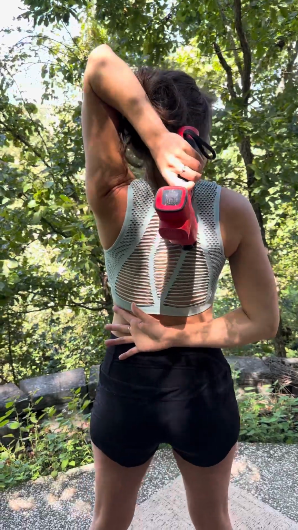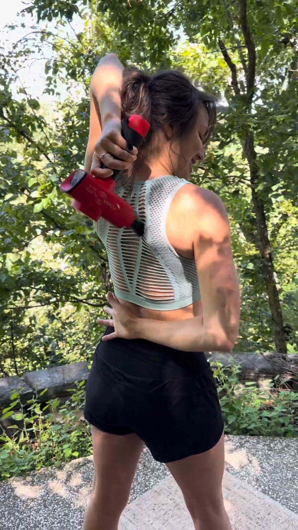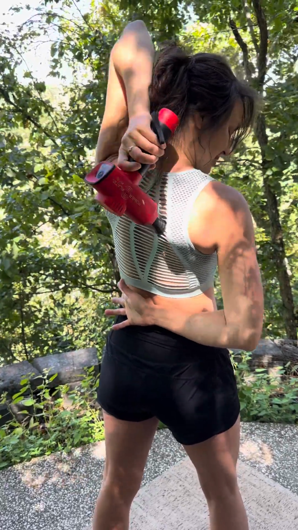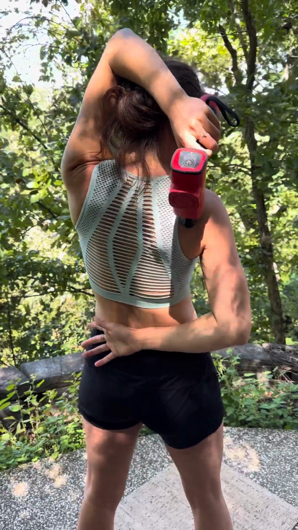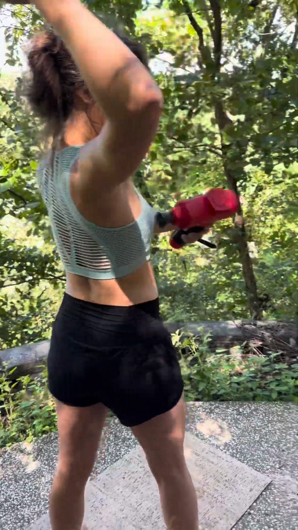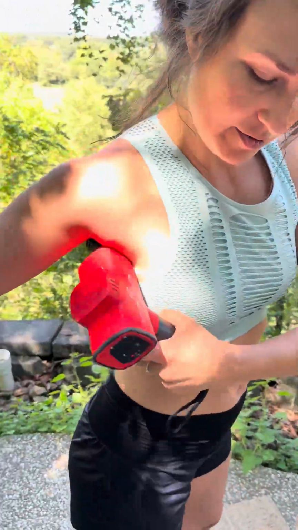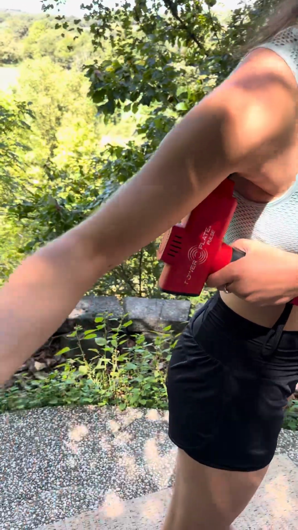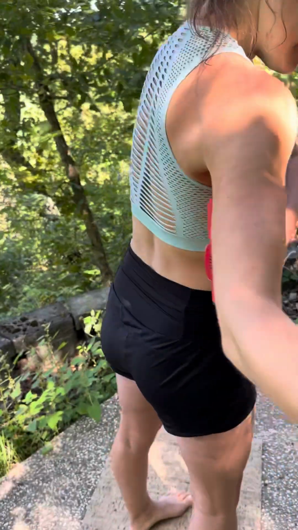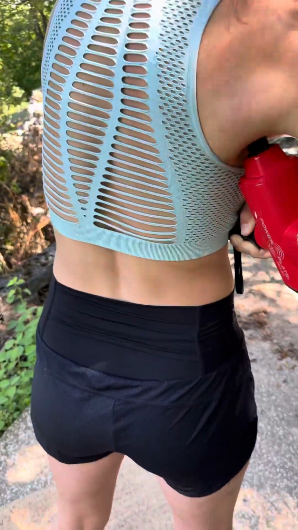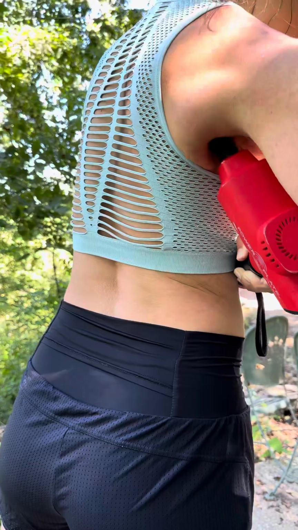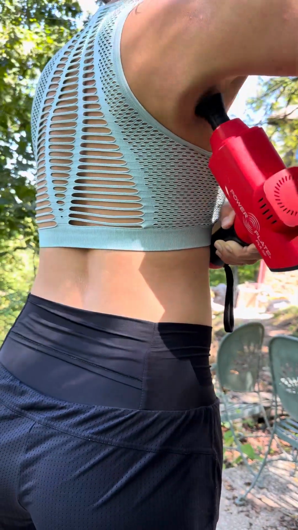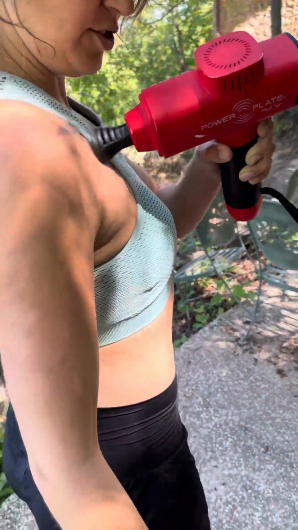Handle the lower back into the supraspinatus, infraspinatus, up into the subscapularis from beneath the scapula. Up into the pecs.